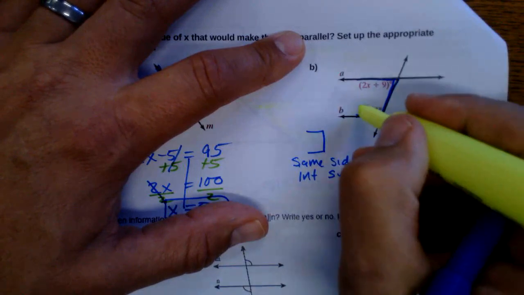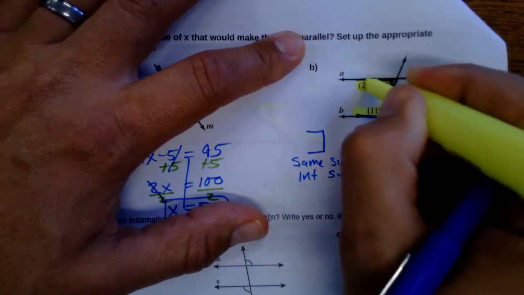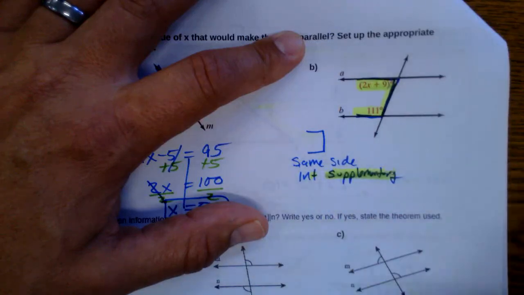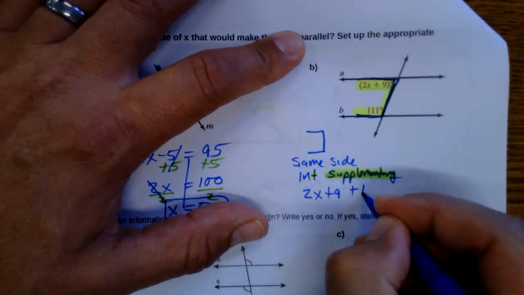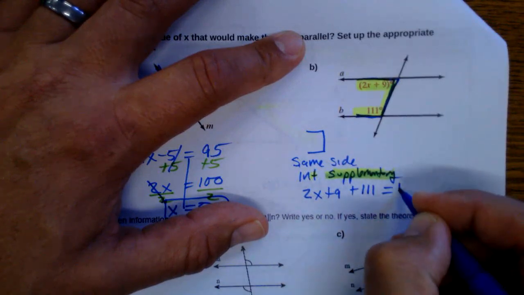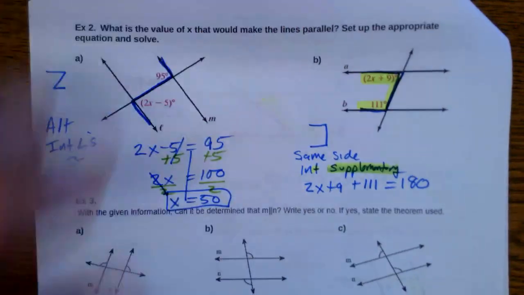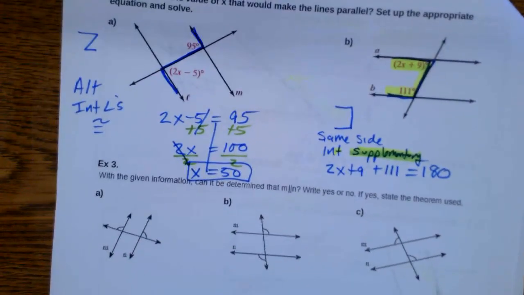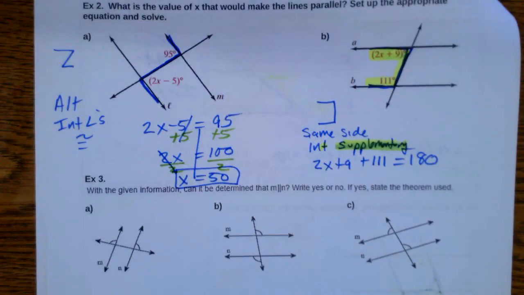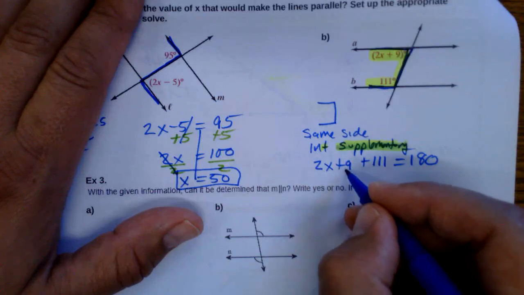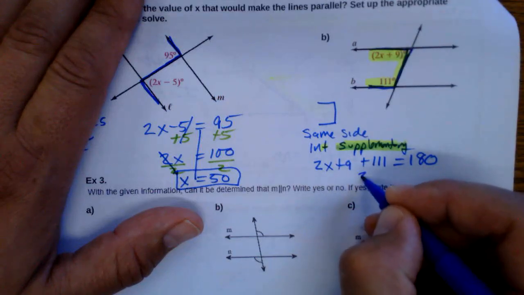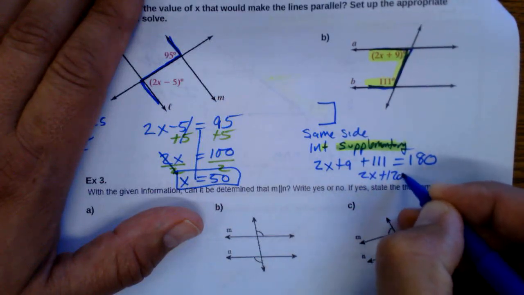Okay, which means when I add these two angles together, 2x plus 9, and I add 111, that should be equal to 180 degrees. That's what supplementary means. Right? When the numbers are on the same side, we combine our like terms. So remember, 9 plus 111, I should get 2x plus 120.